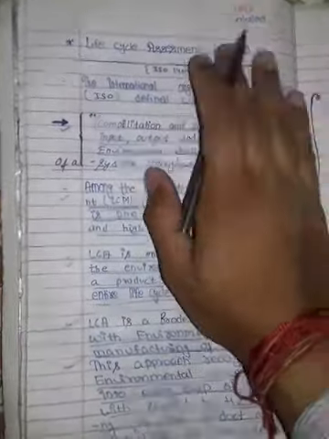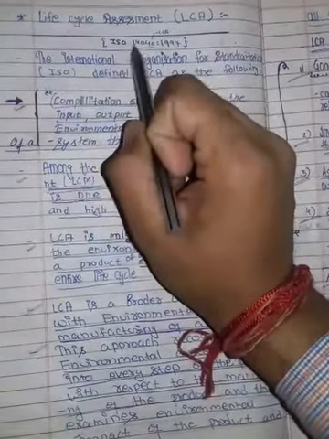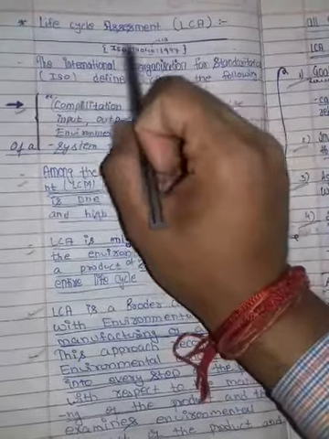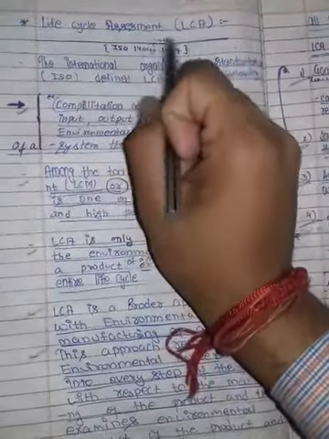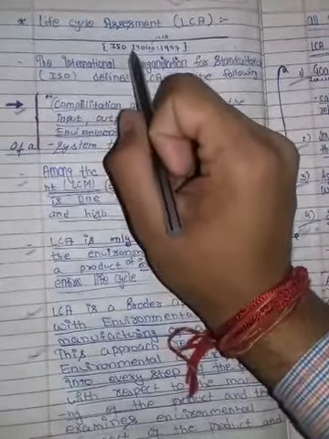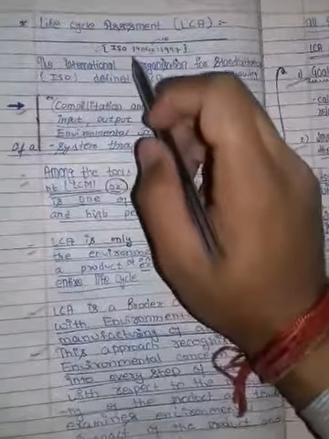The LCA is given by the ISO 14040:1997. Okay, the LCA is given by the International Organization for Standardization, ISO 14040:1997. Please remember this.